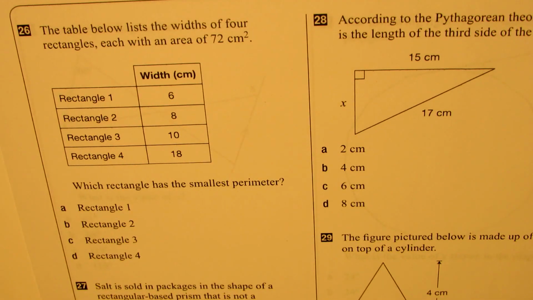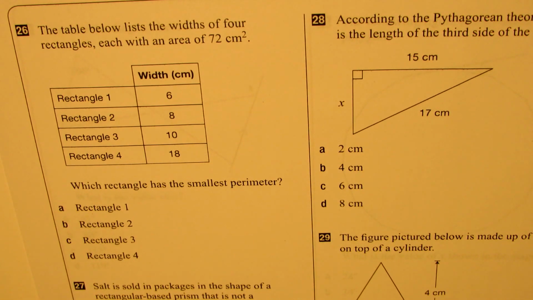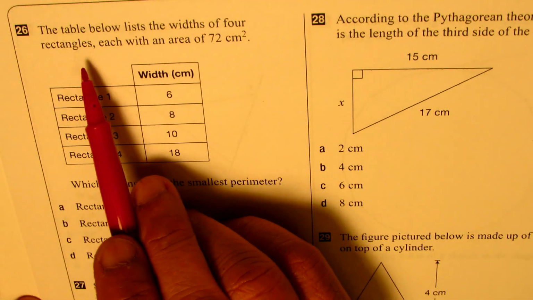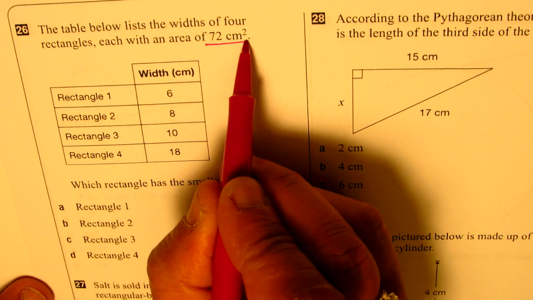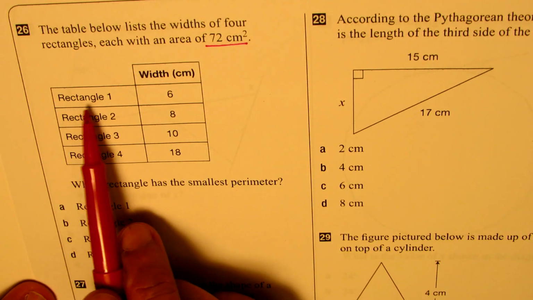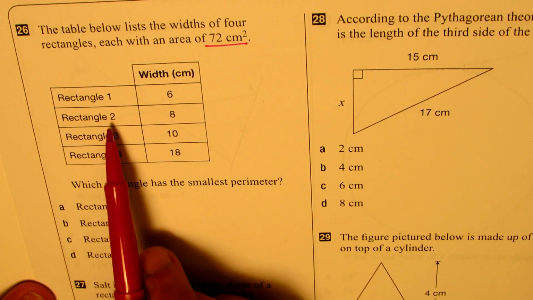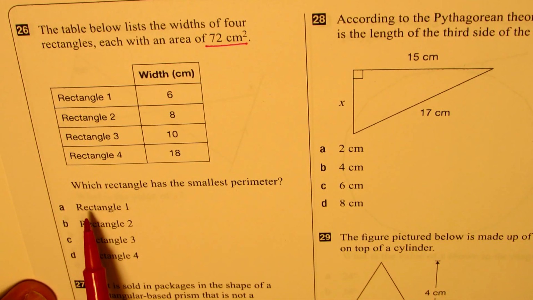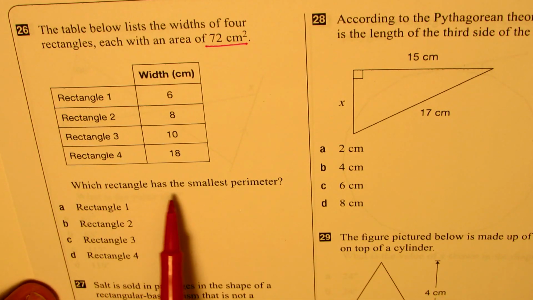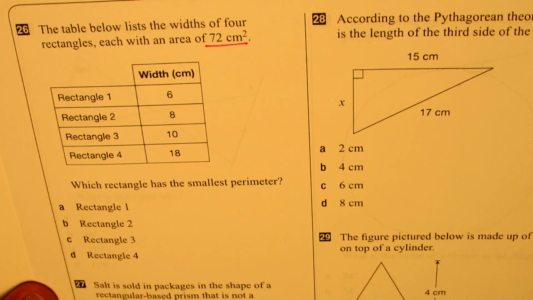So here is question number 26. The table below lists the widths of 4 rectangles, each with an area of 72 centimeters squared. So the widths of rectangles 1, 2, 3, 4 are 6, 8, 10, and 18. The question is, which rectangle has the smallest perimeter?